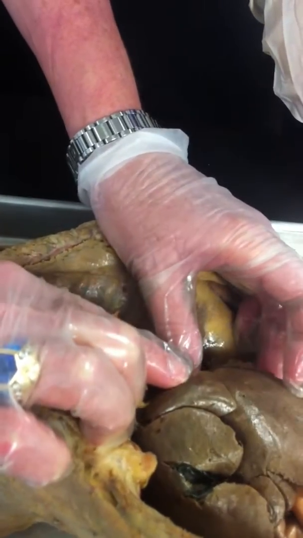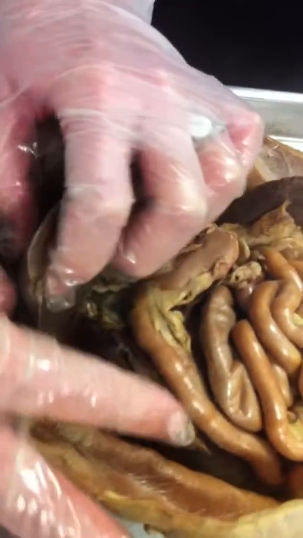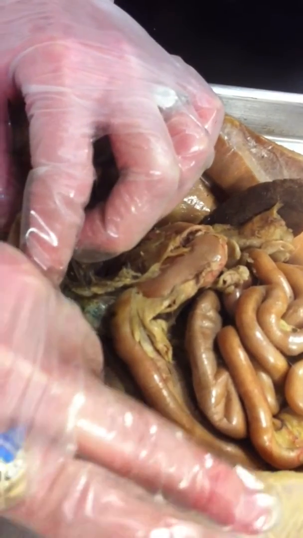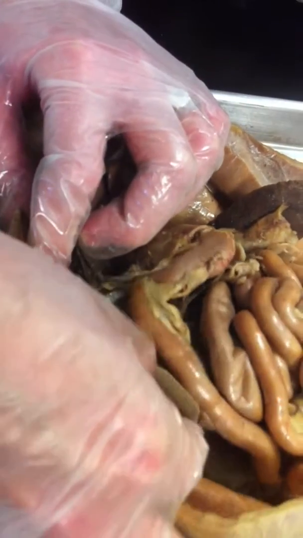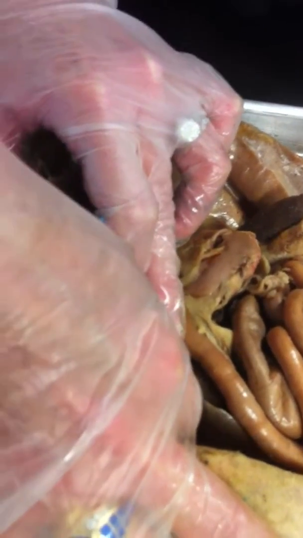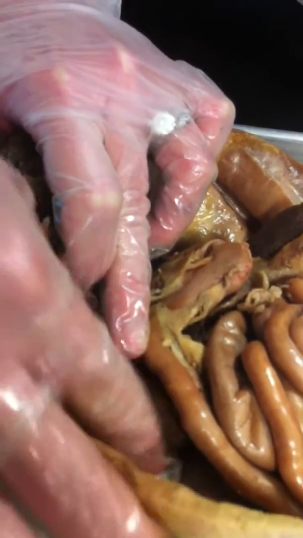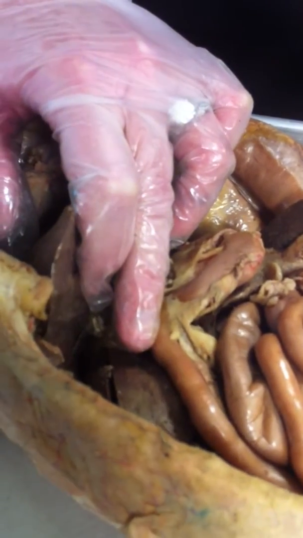This one is the left medial lobe. This great big one is the left lateral lobe. This small one is the right lateral lobe. And then the one that's tail-like at the very bottom is the caudate lobe.